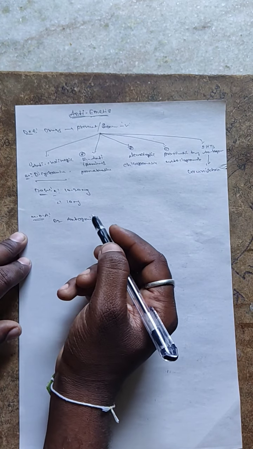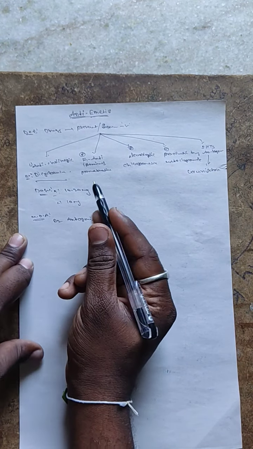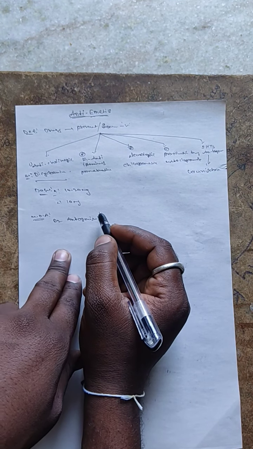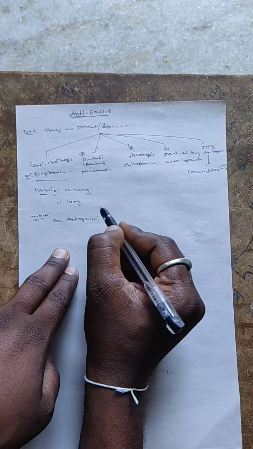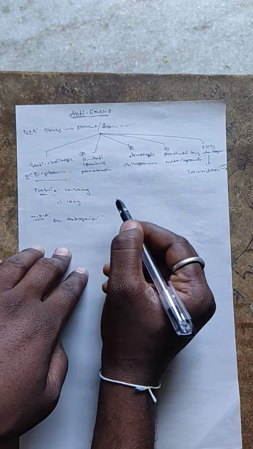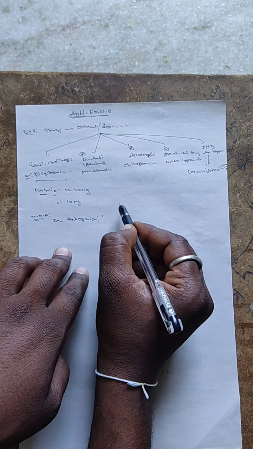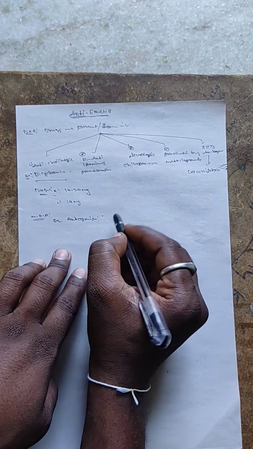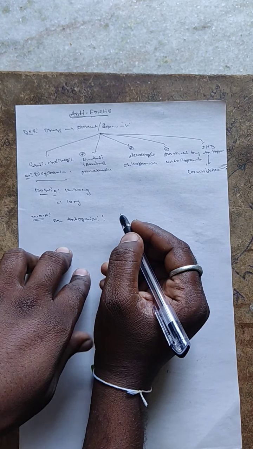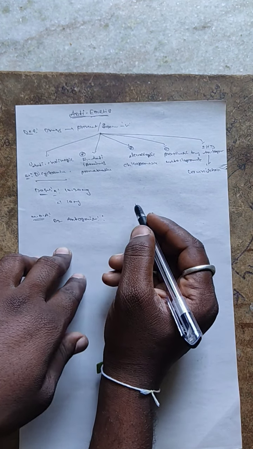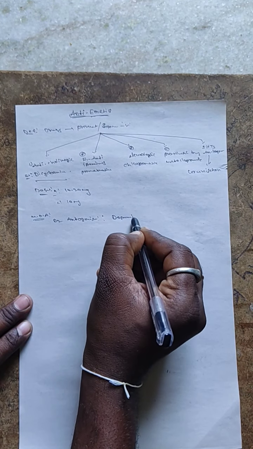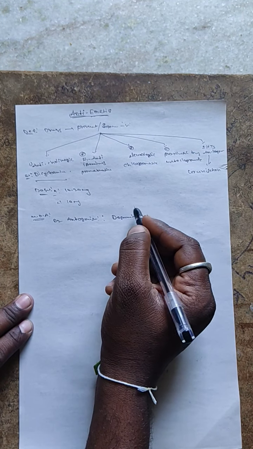It is an antagonist of dopamine. Dopamine is an inhibitory transmitter that normally acts to delay gastric emptying, acting through the D2 receptor.